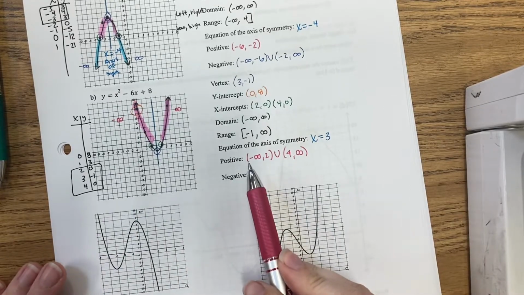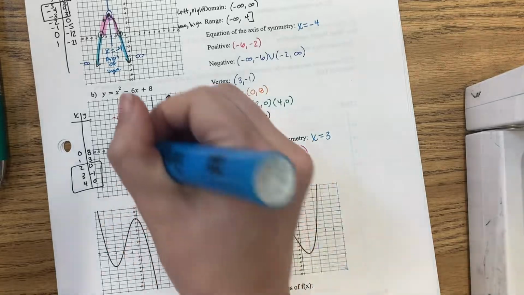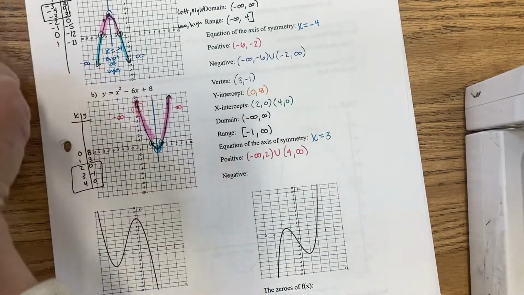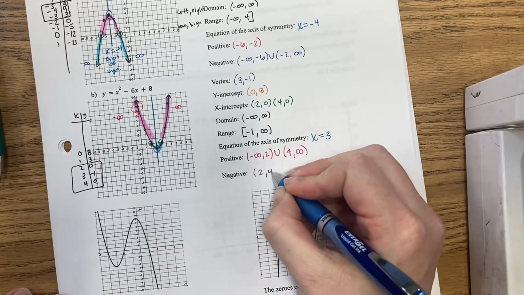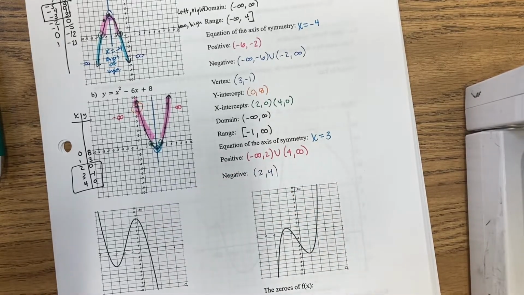Negative infinity is always on the left, positive infinity is on the right. Then my negative section where it goes below the x-axis is from 2 to 4. 2 to 4 is in the negative section below my graph.